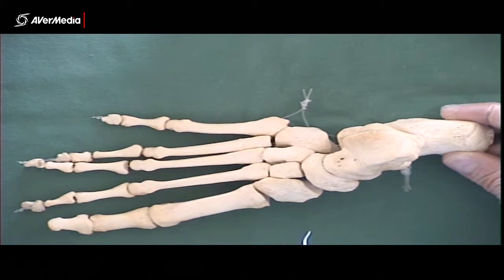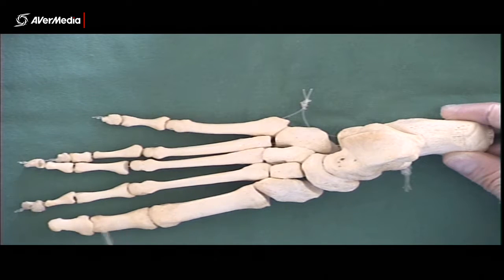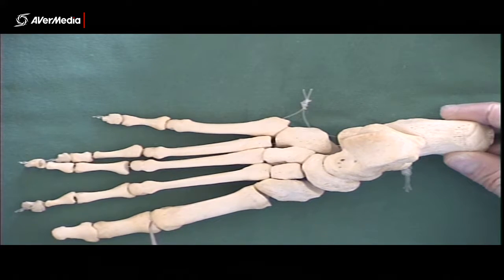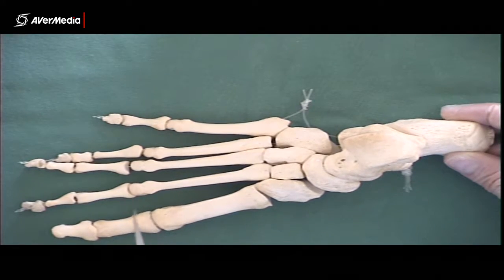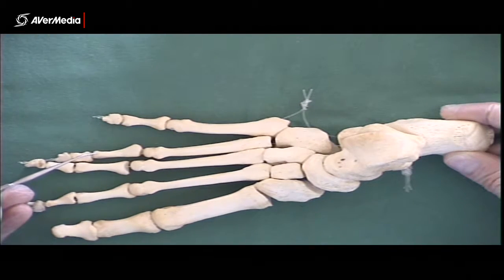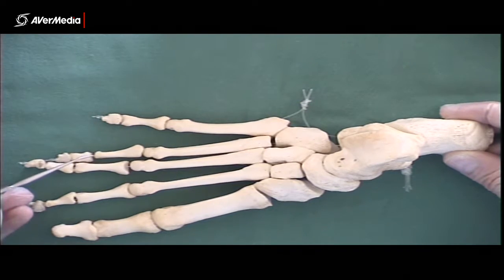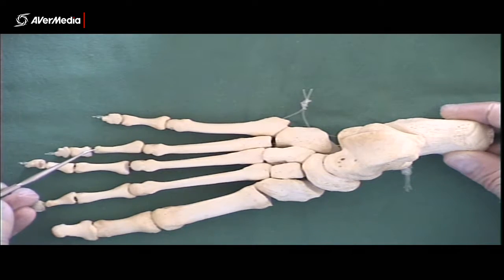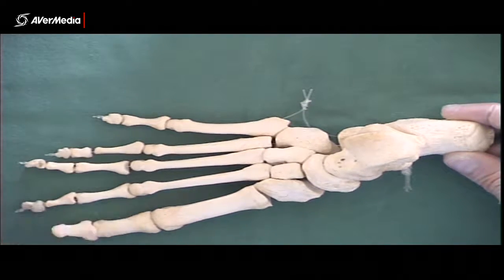Now, also don't forget, with all these bones, the metatarsals and the phalanges of the foot, we've got a base, which is proximal, shaft, which is in the middle, and a head, which is distal. So don't forget, if you find something like this is pinned in an exam, you need to say head, 4th, proximal phalanx. Okay, you need to give me all those 4 terms to get a full mark. So make sure you get them all in.